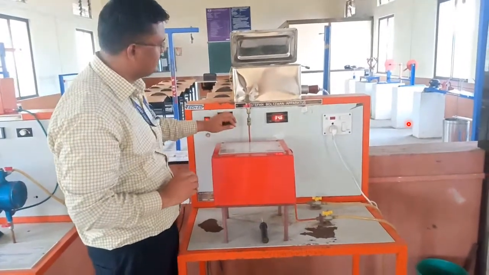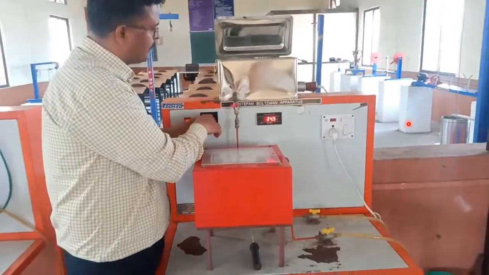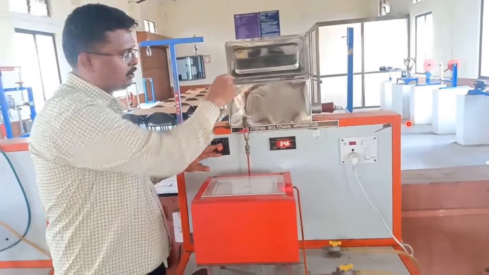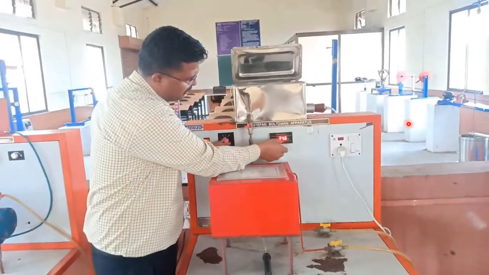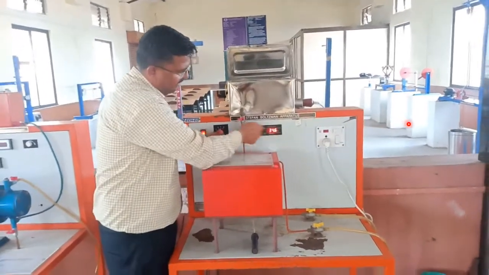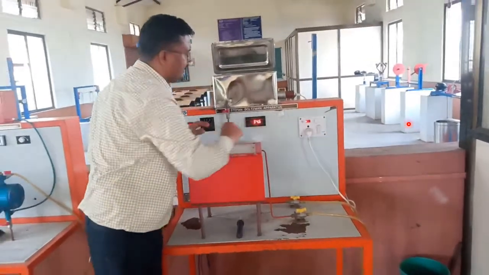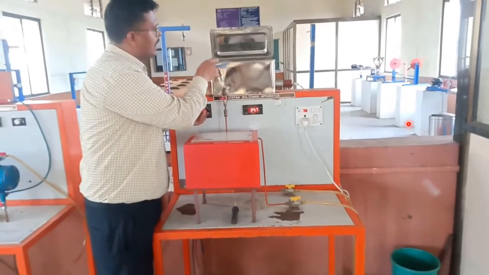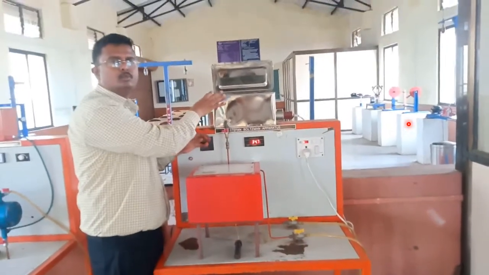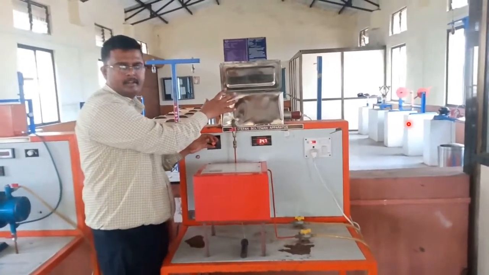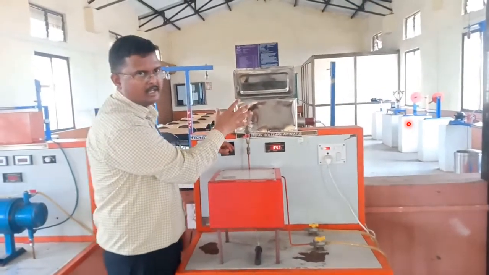Now you can see here this temperature T5 reads the temperature of this water. Initially the temperature of the water is 34.6 degrees. Now I will start the switch, and we will allow the water to reach its boiling point temperature, that is nearly up to 90 degrees centigrade.